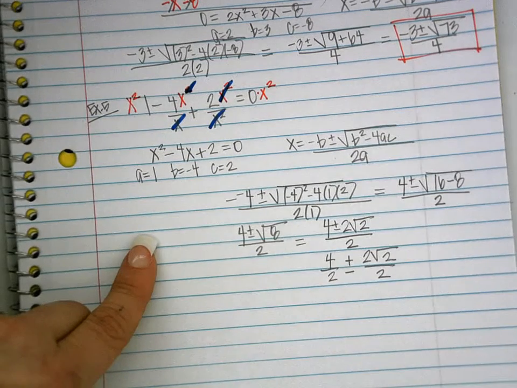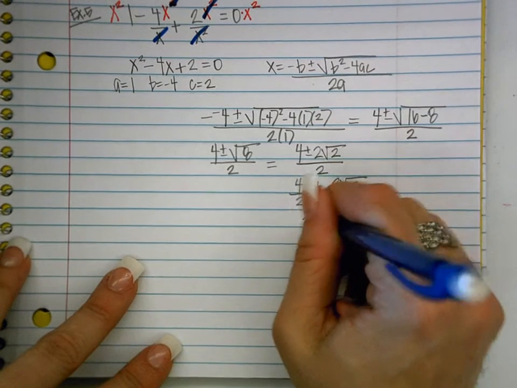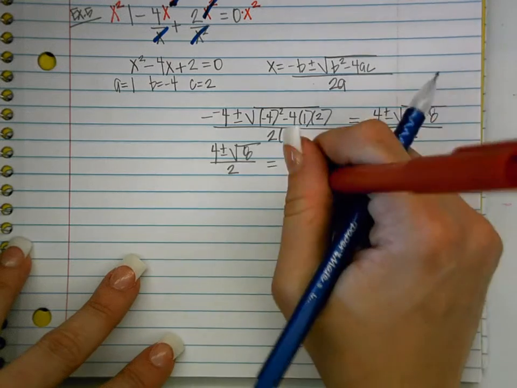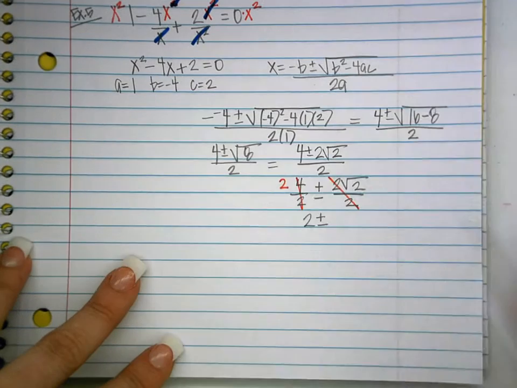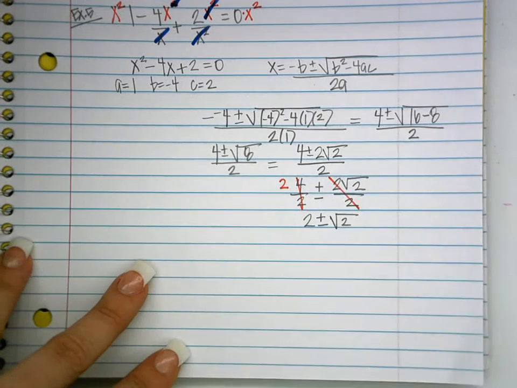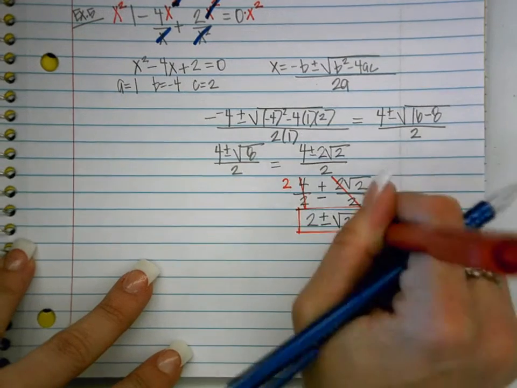Then reduce each fraction separately. So what does 4 over 2 reduce to be? 2 plus or minus, what's 2 root 2 over 2? These go away, so we just get root 2. Technically, it's all over 1, but you don't need to write a denominator of 1. So that's the answer that I'm looking for.